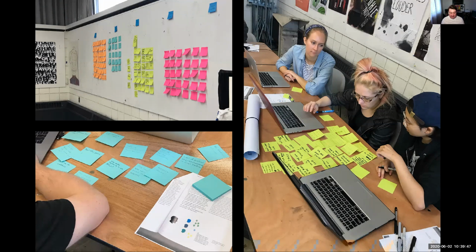The main goal of the exercise was to get all preconceived factors on the table relative to the identified problem. And what you're looking at here is just a good old-fashioned workshop where students work together in groups collaboratively to try to just identify every single assumption possible.